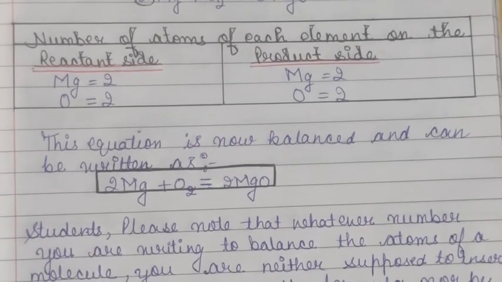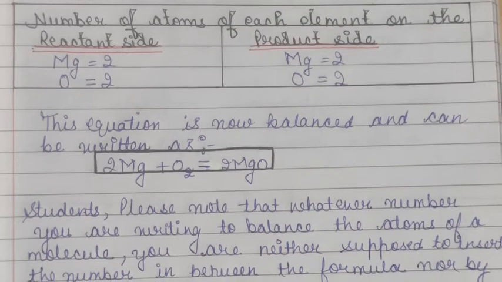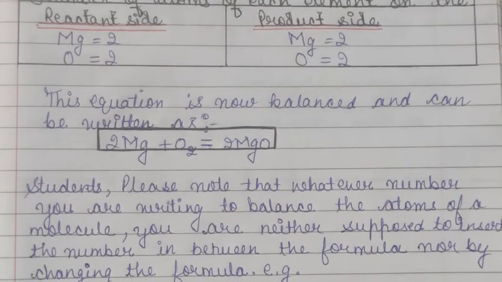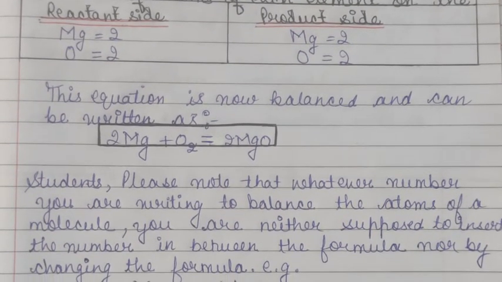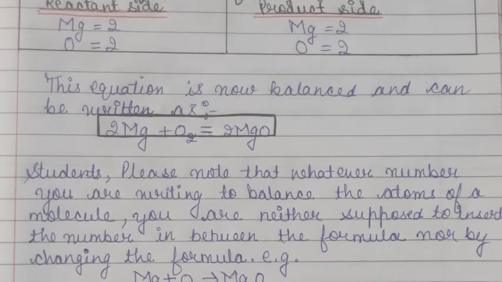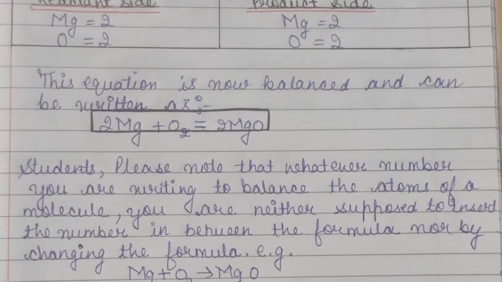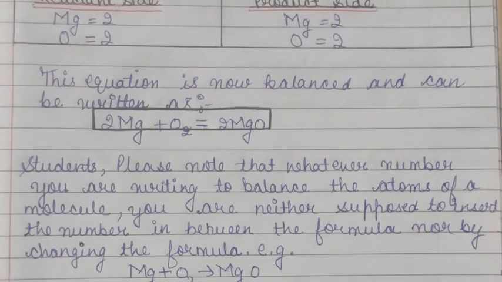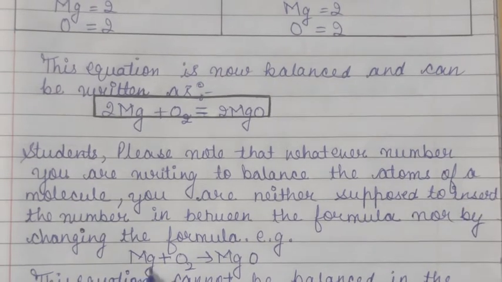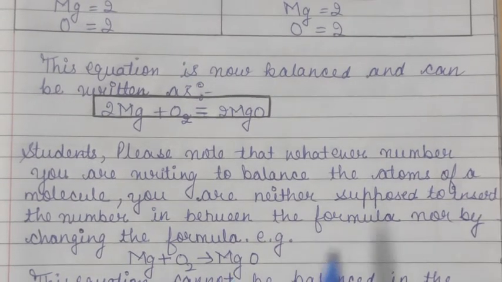Students, please note that whatever number you write to balance the atoms of a molecule, you are neither supposed to insert the number in between the formula nor change the formula. Example, Mg plus O2 gives MgO.